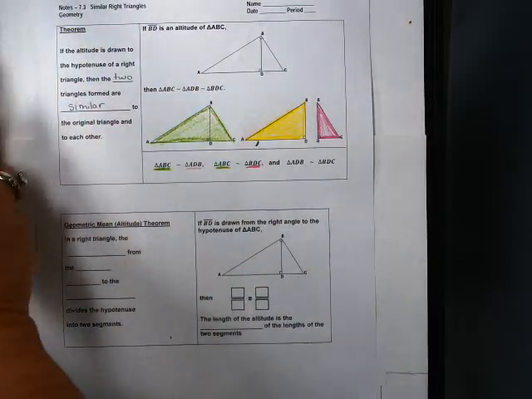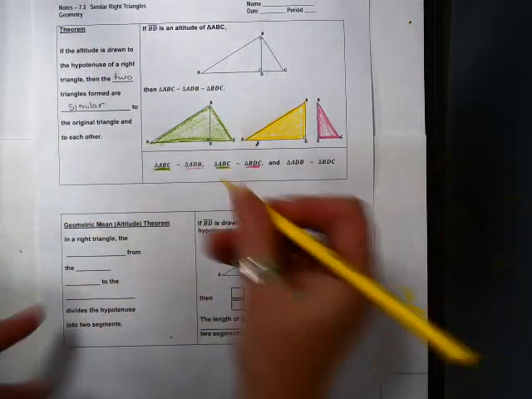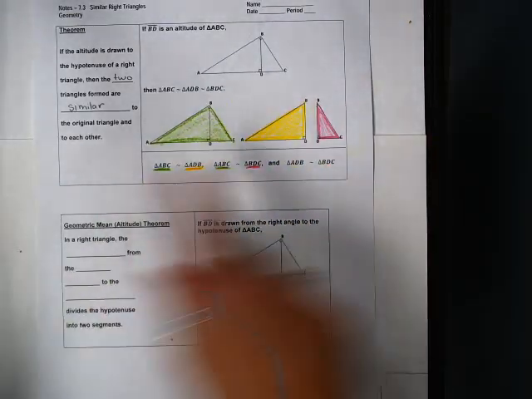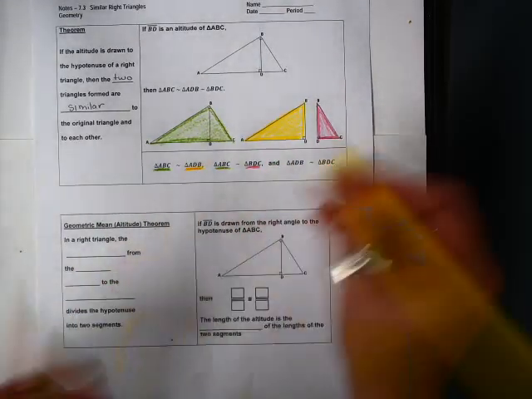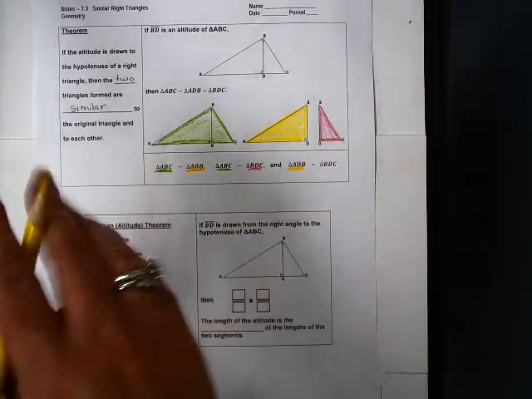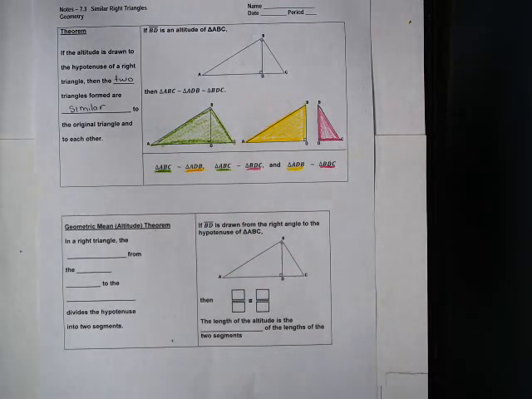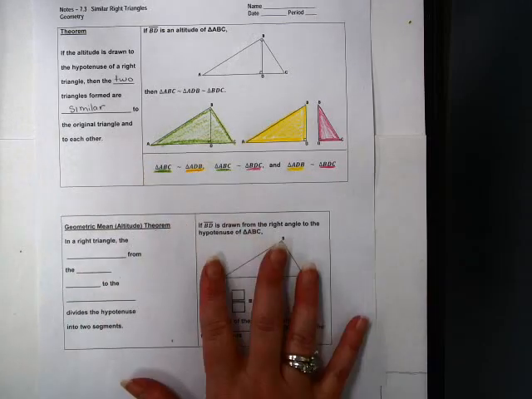That should be yellow. Okay. And then medium, which is yellow, to the small one. So every single one. Large is similar to medium, large is similar to small, medium is similar to small. All different combinations. Okay.